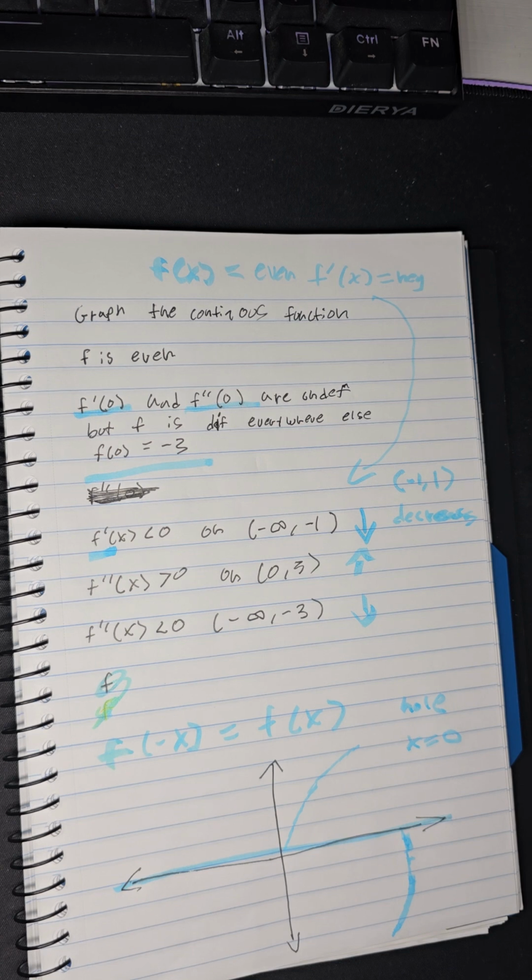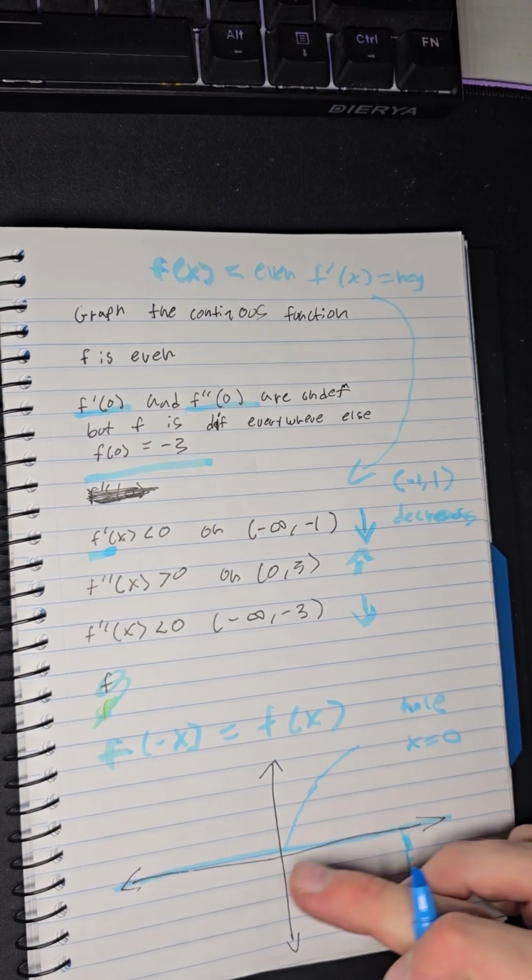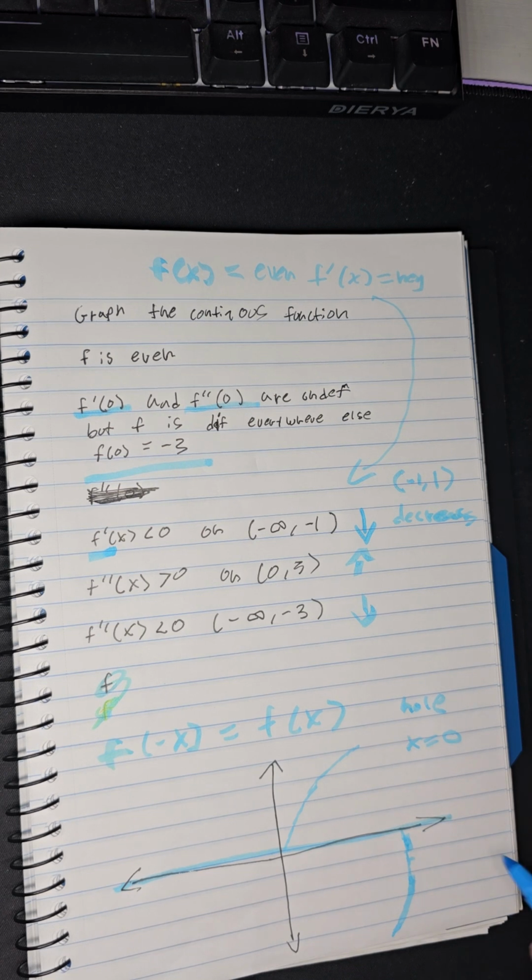But then we see that on 0, 3 it goes back down. I mean, on negative infinity comma -3, it goes down. But then at 0, 3, it just kind of goes up. And then there's a hole.